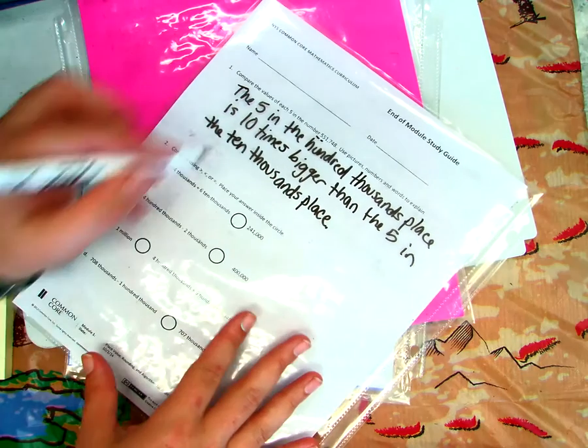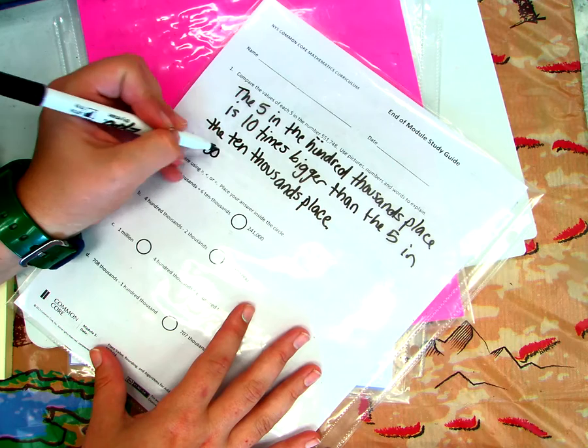I can explain that using numbers by doing this.